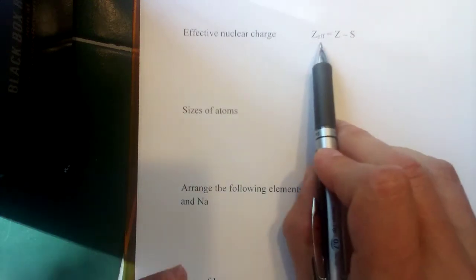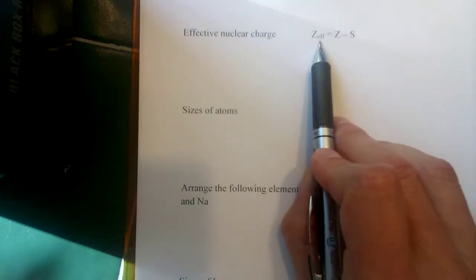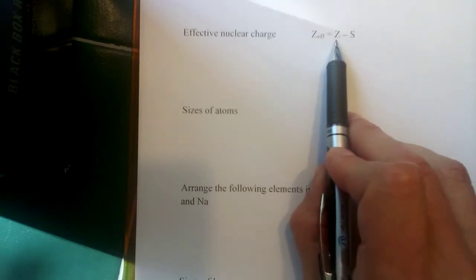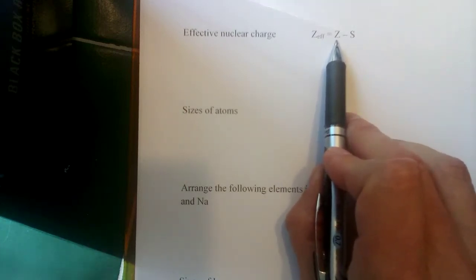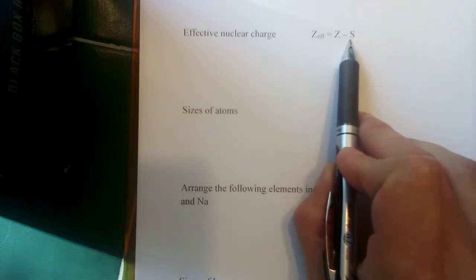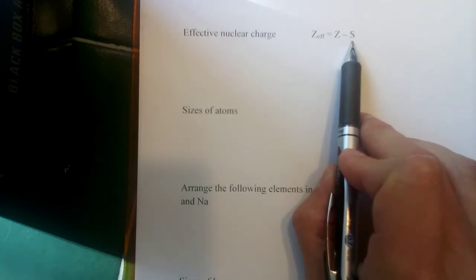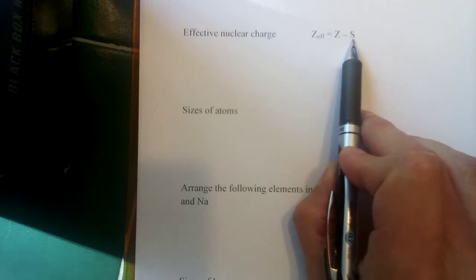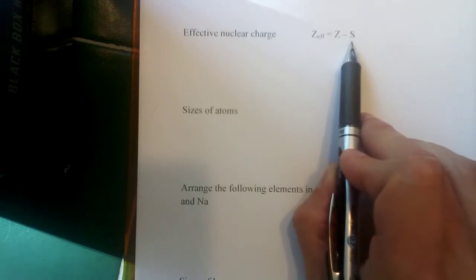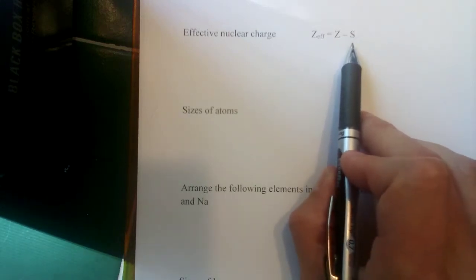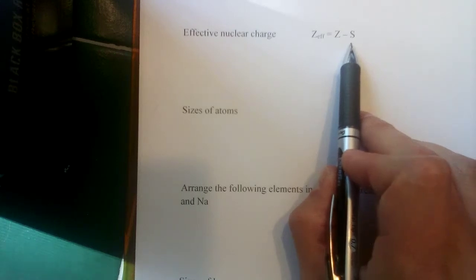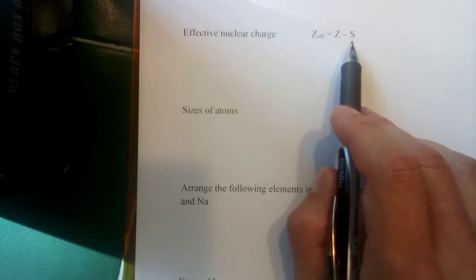So there's a factor called Z effective. This would be the effective nuclear charge, and it's based on the actual nuclear charge, but then this other characteristic called a shielding factor. Now, we're not really going to calculate this. We're just going to need to evaluate how shielded is the electron we're looking at from the power of the positive charge of the nucleus.